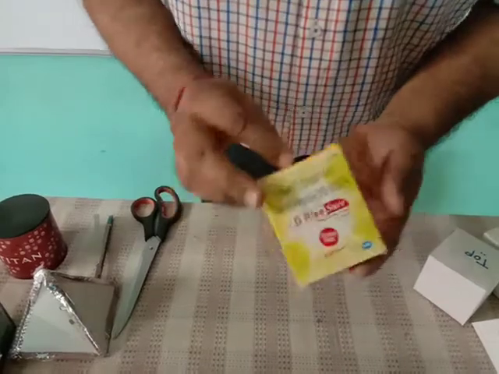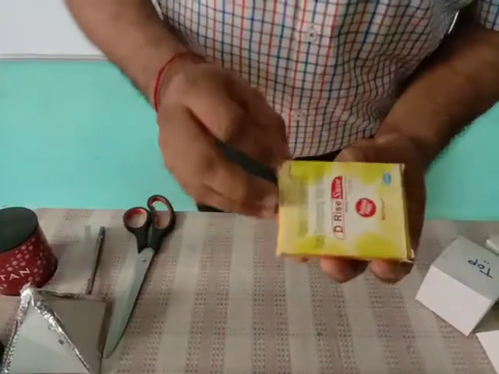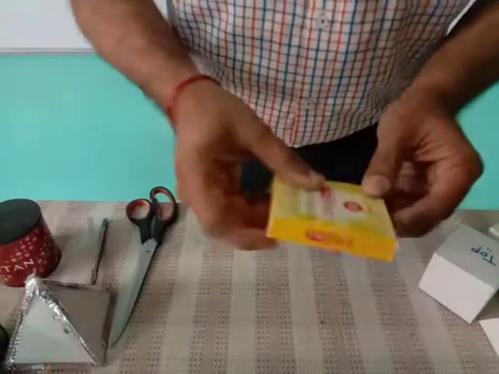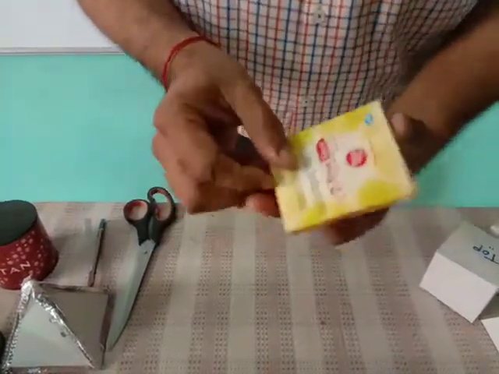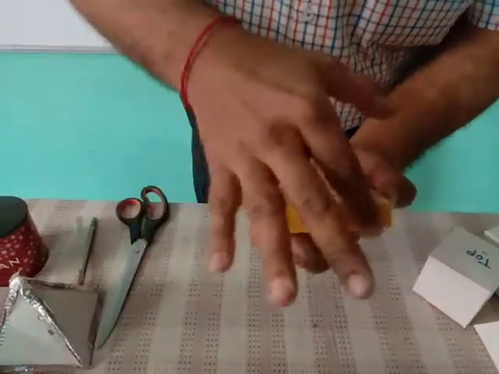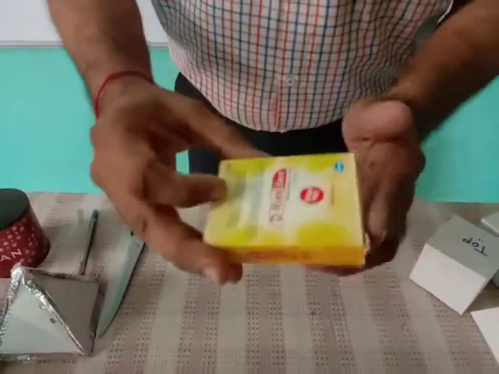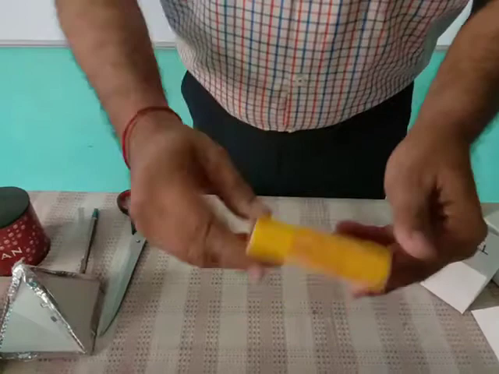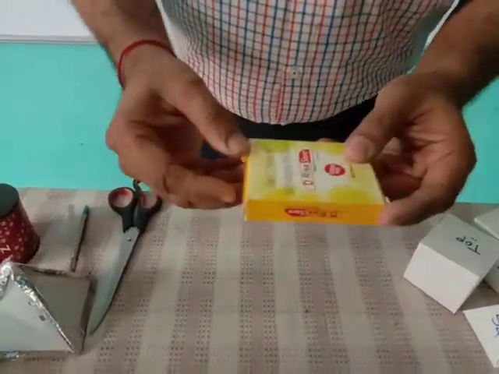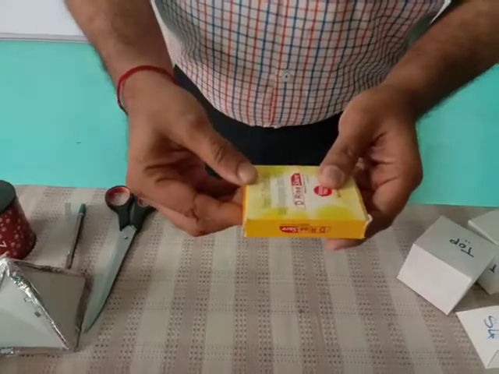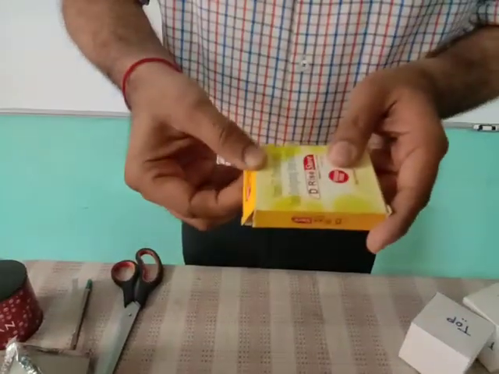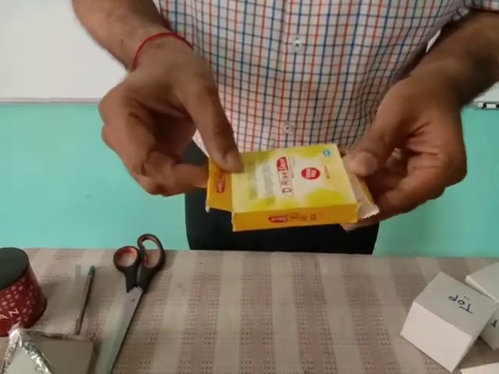Now let us take a look at this cuboid, the cuboidal box which is used to pack something. It has 6 rectangular faces: top, front, side 1, side 2, back and the base or bottom. Now if I want to open this, we will begin with side 1, side 2.